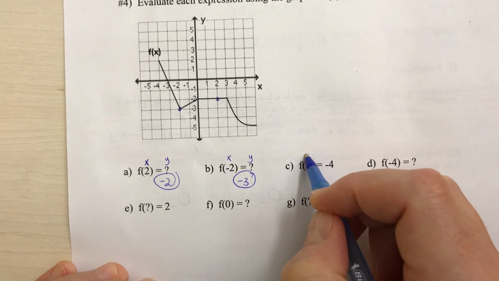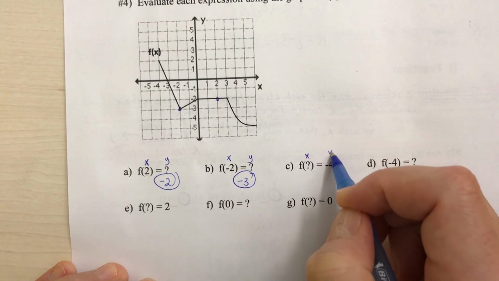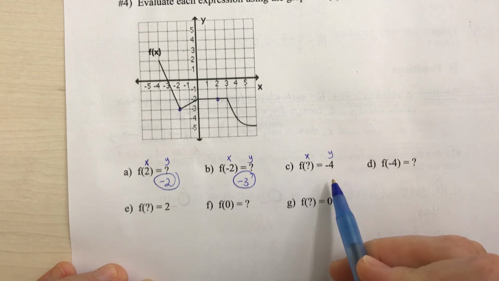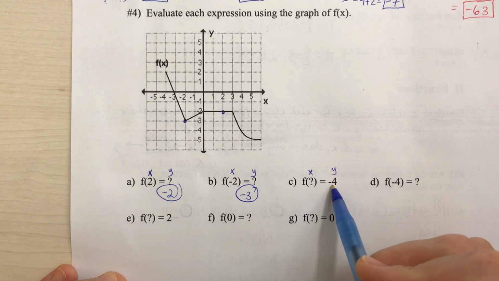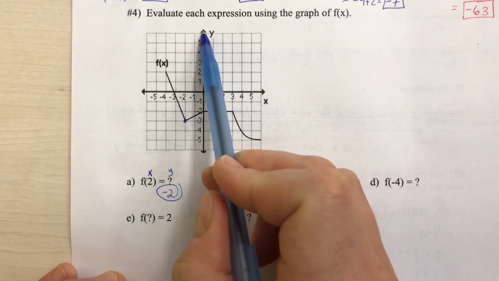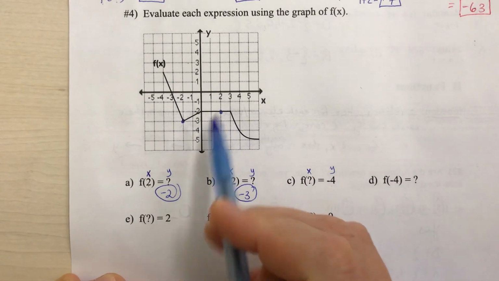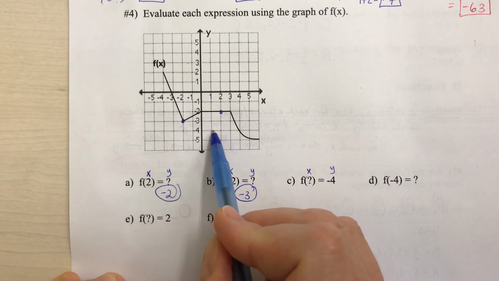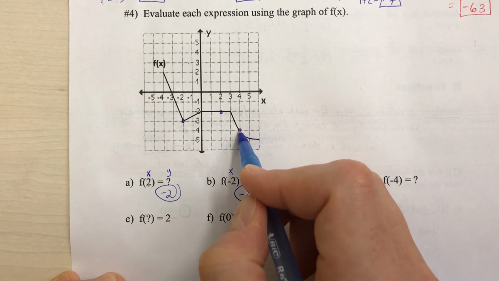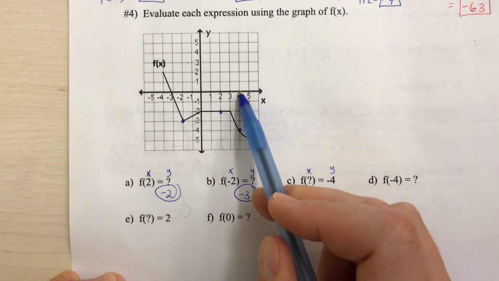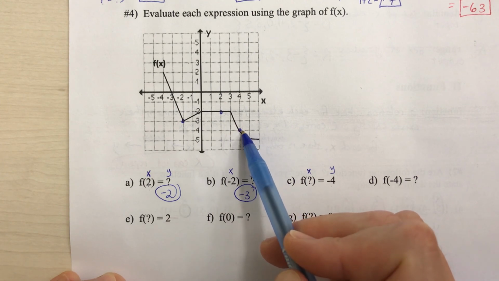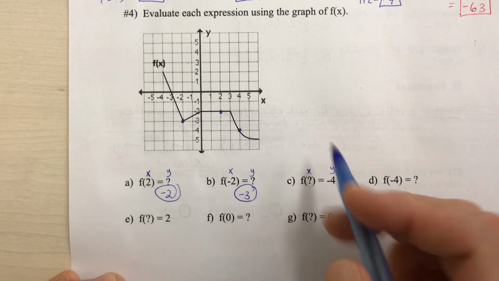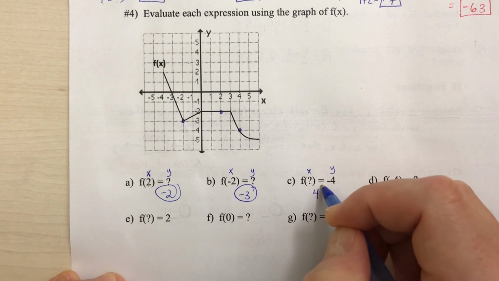Now let's say the question mark is the x. So now they say the y value is negative 4. What's the x value that makes the y value of the function negative 4? Well, take a look at the y-axis, find negative 4. Now if I look left and right, oh, here's a point. What's the x value where the y value would be negative 4? Now that looks close to 4. I'm going to approximate here. It's not perfect.